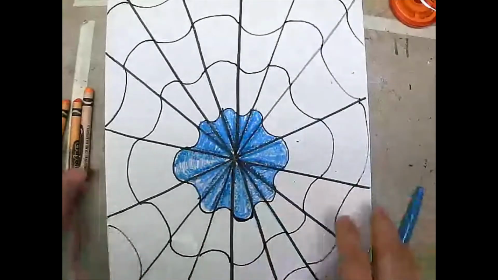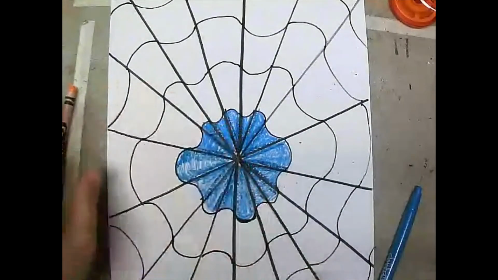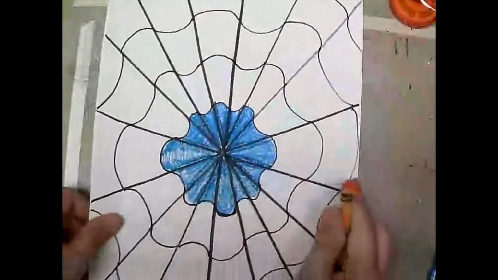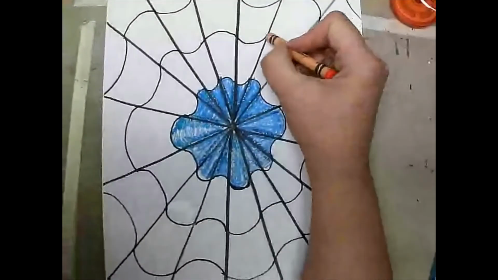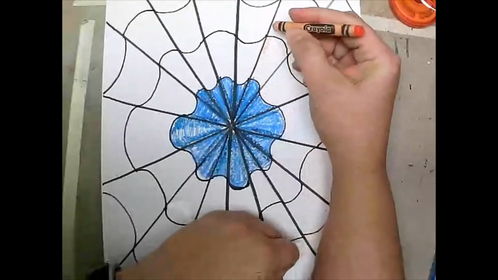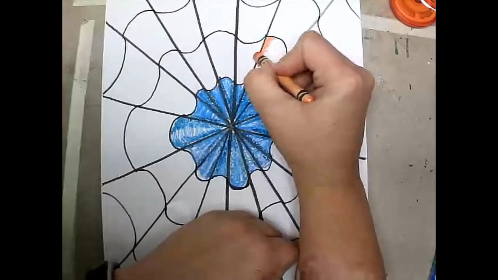Okay, so I've picked 3 different values for the orange because it's a little harder to show dark values with orange. It's not a very dark color. So this is a red orange. Red orange is going to go at the edges.